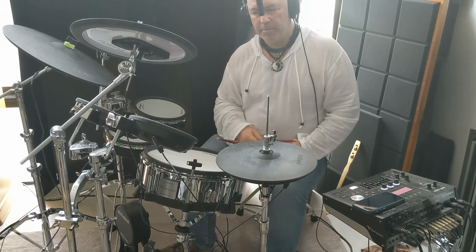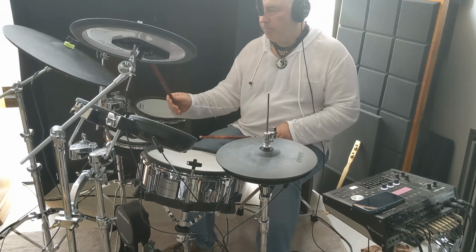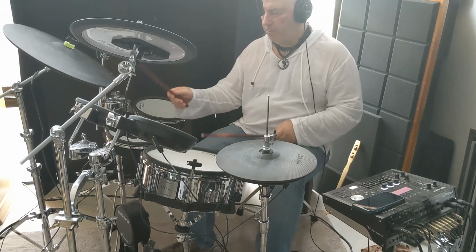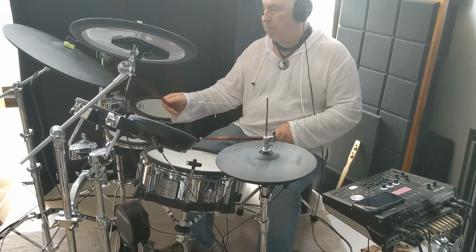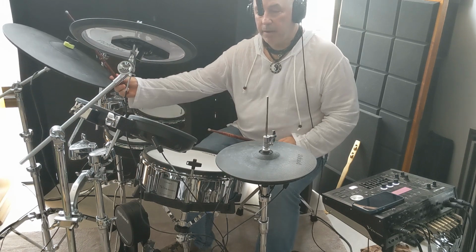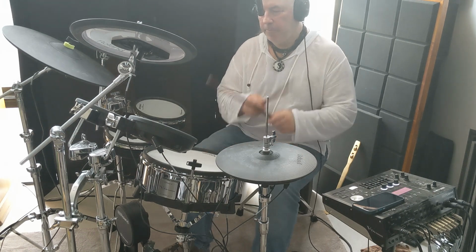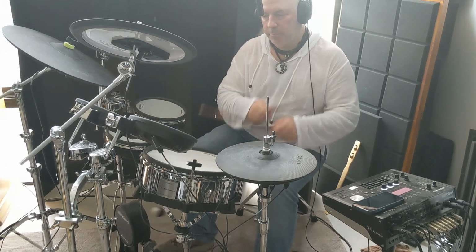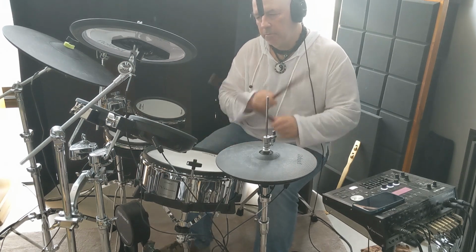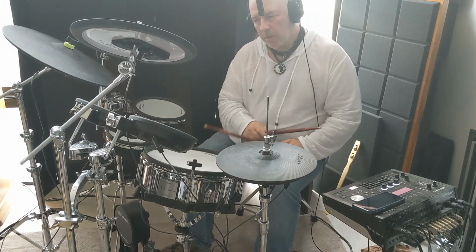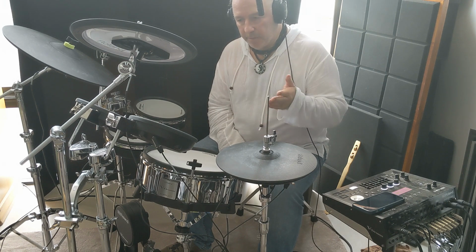Even the hi-hat could be playing something independently, for example. Right? Okay, so even the bass drum could be going off independently. Right? Okay, so independence has been thought of that way most of the time.